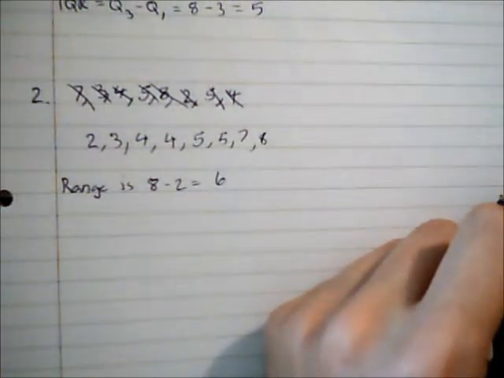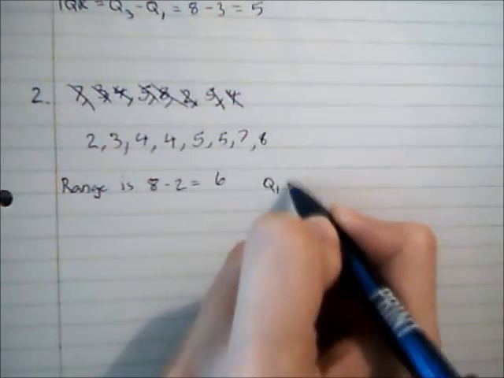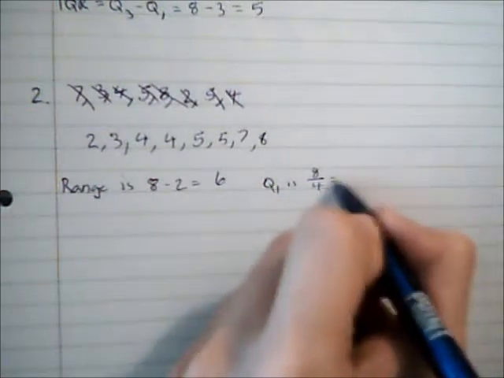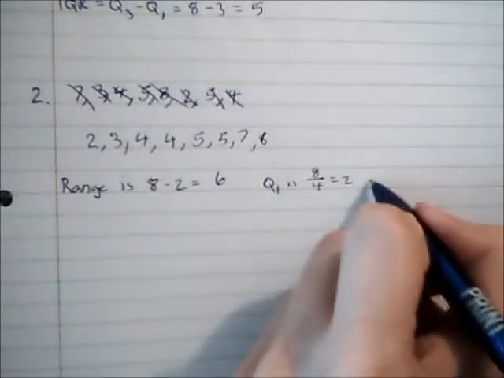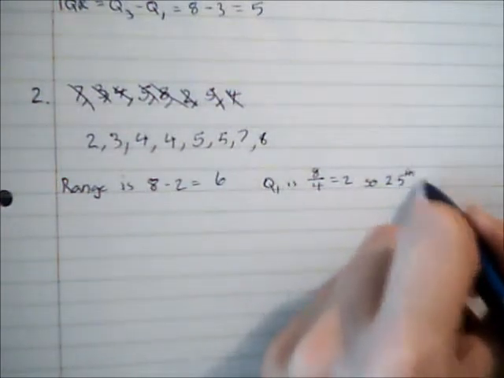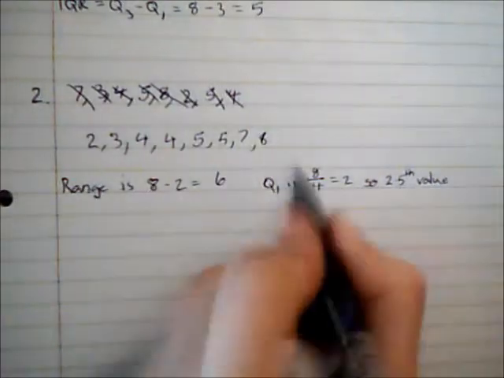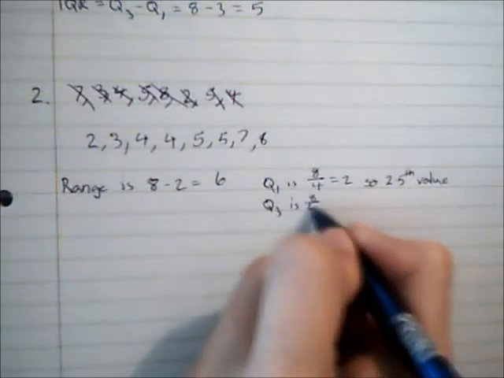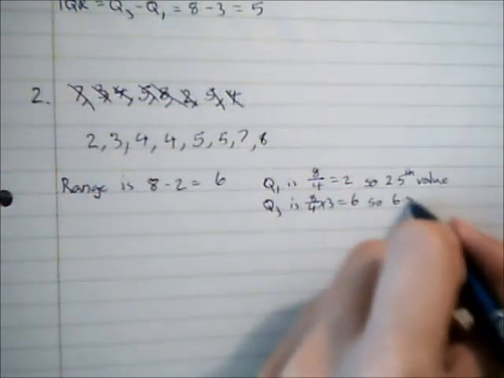And then I'm going to find the locations of the quartiles. So Q1: this time I have 8 bits of data, so 8 over 4 is 2. Now when I get a whole number, what I do is I move it half a unit up, so it's actually the 2.5th value that I want. So Q3 is 8 over 4 times 3, which is 6, and again I go half a unit up.